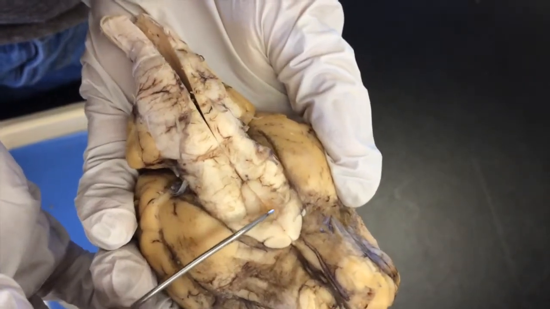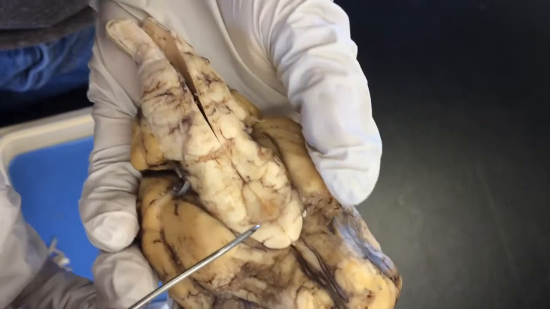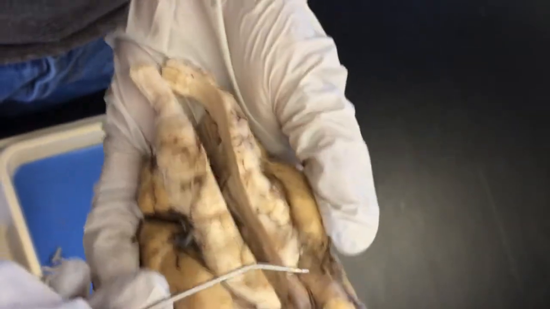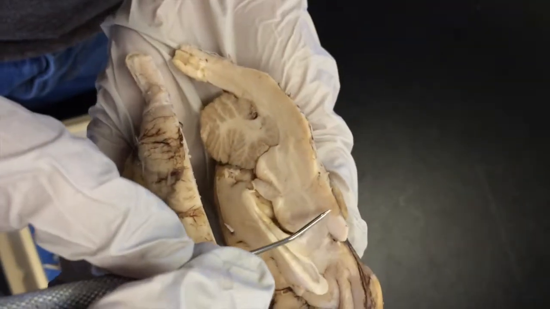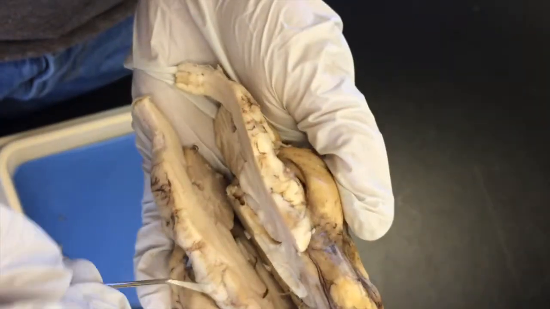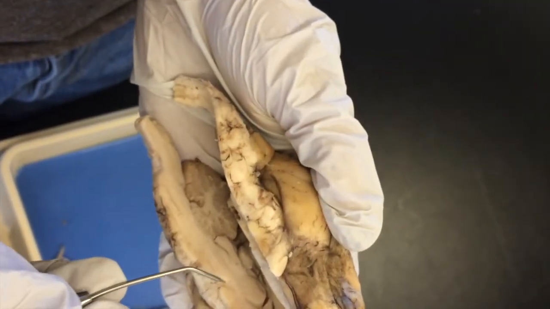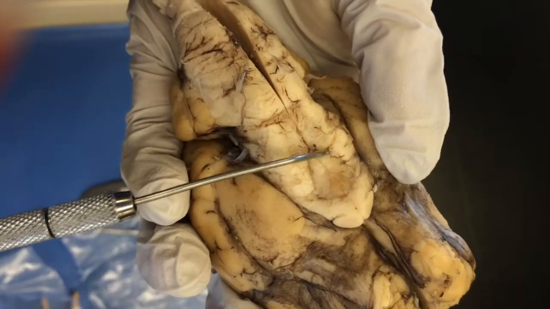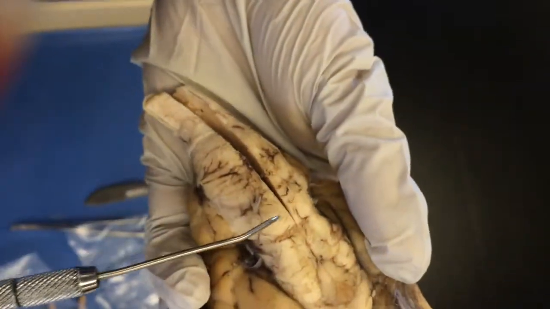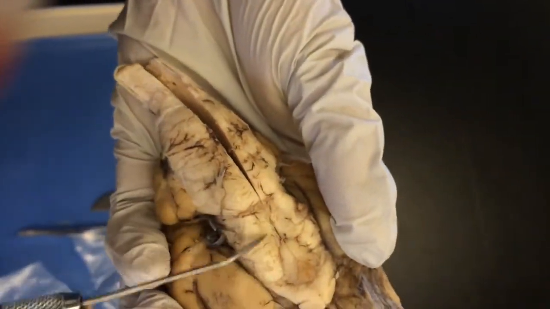This is the pituitary gland right in the middle. And then the infundibulum is the thing that connects the pituitary gland to the brain. You can't really see it, but it runs down right there. These are the mammillary bodies. This is the pons right here, and then this is the midbrain, this whole thing.